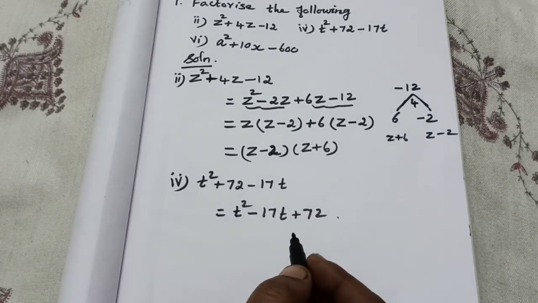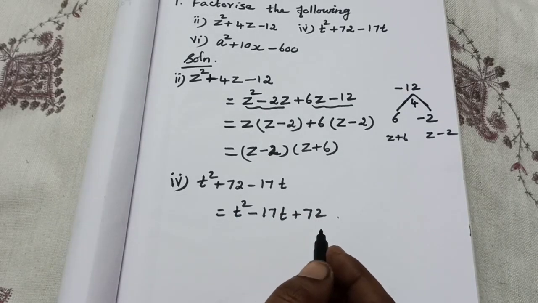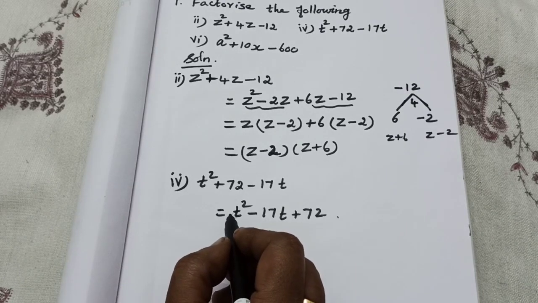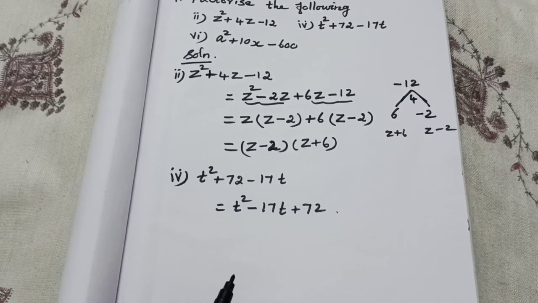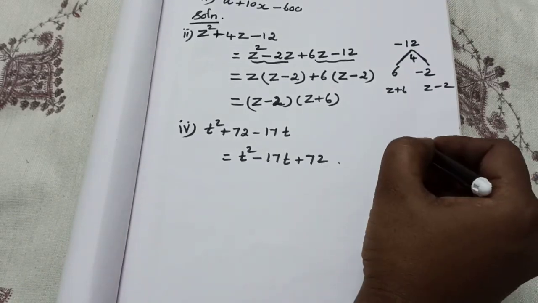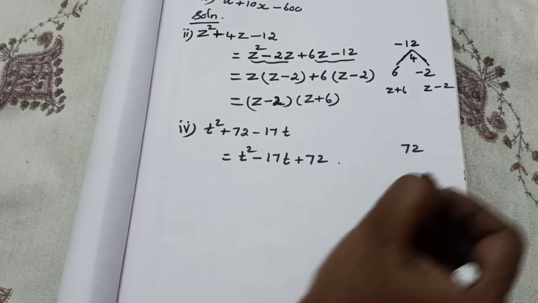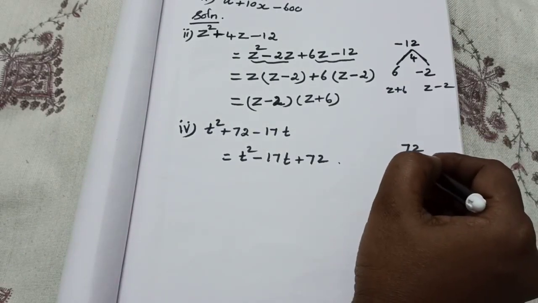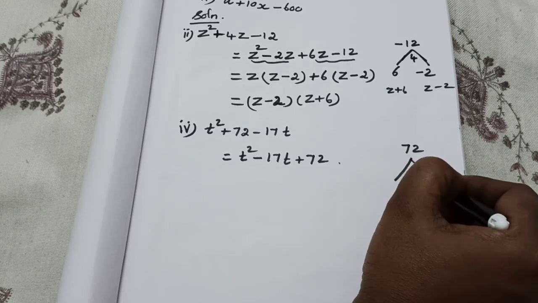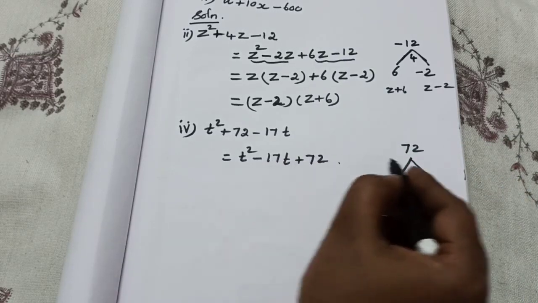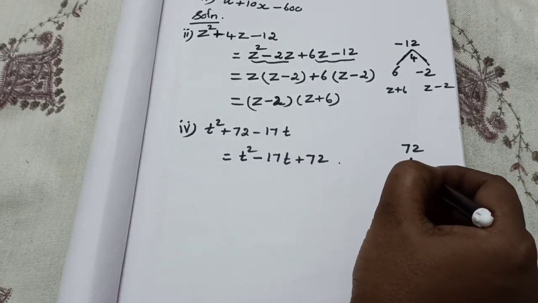Am I correct? Here you say, what's the coefficient of t square? 1, isn't it? That 1 and 72 multiply, that means 72. Side you should write it. Okay. Then product is 72. Then sum is this minus 17.